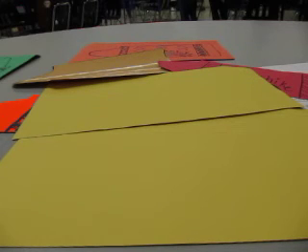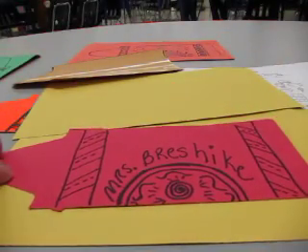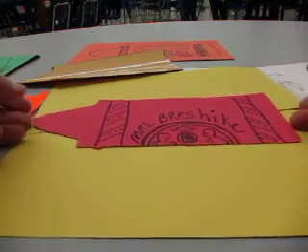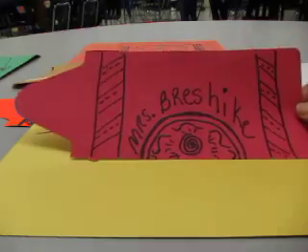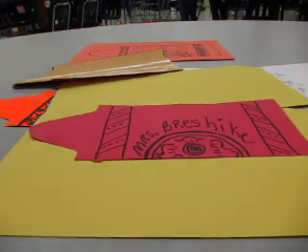All right, welcome back to art. Today we are going to create our name tags that we'll be using on our tables and also displaying on bulletin boards. This year the design is in the shape of a crayon, and the color that you'll get is depending on the color table that you sit at.